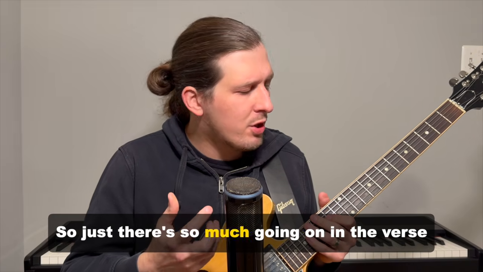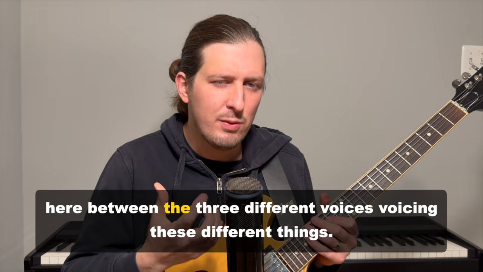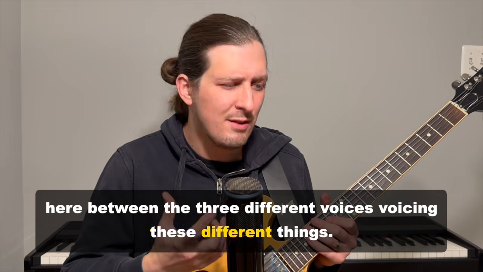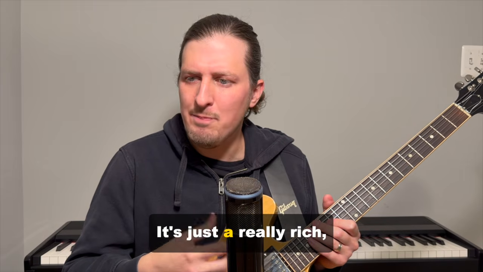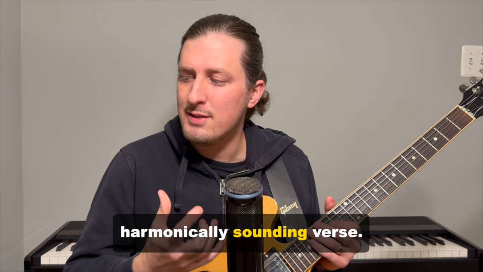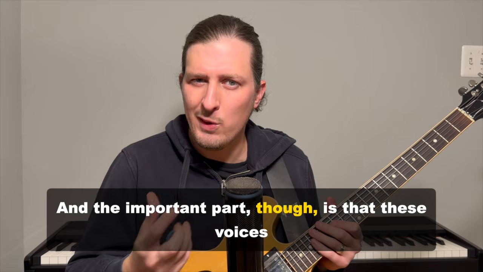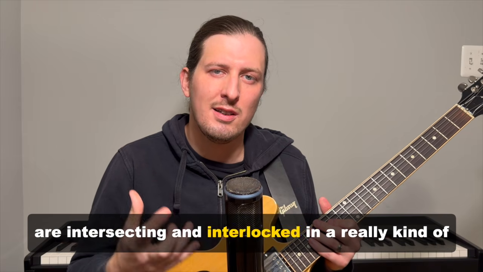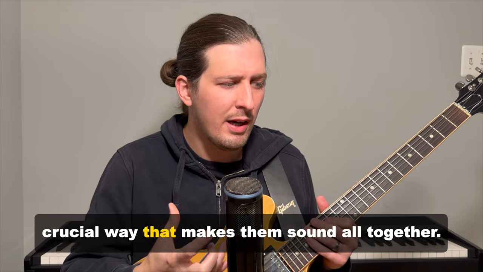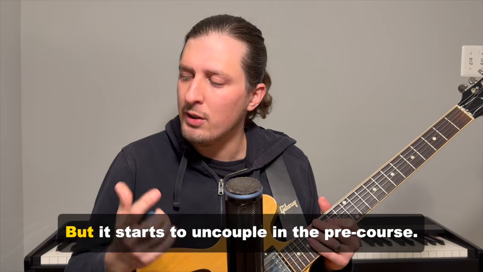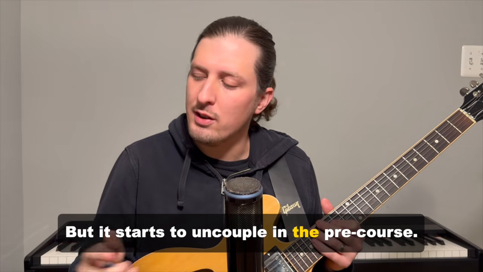So there's so much going on in the verse here between the three different voices voicing these different things. It's a really rich, harmonically sounding verse. And the important part though is that these voices are intersecting and interlocked in a really crucial way that makes them sound all together. But it starts to uncouple in the pre-chorus.